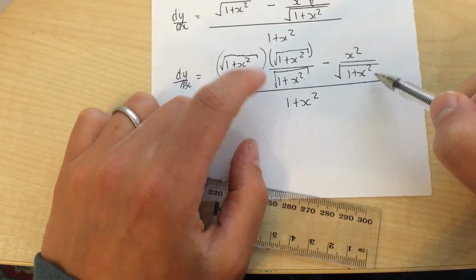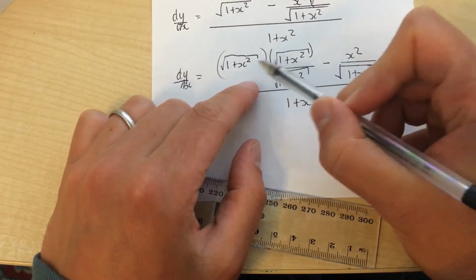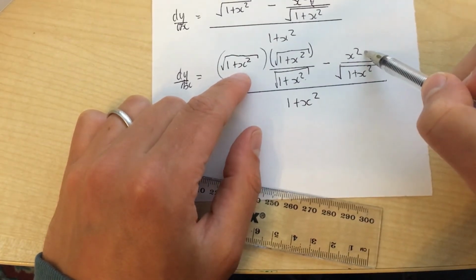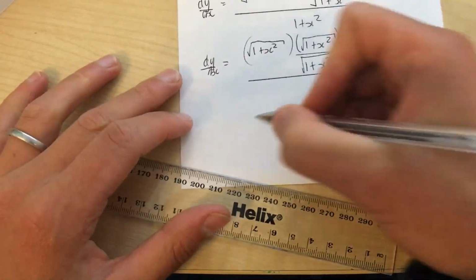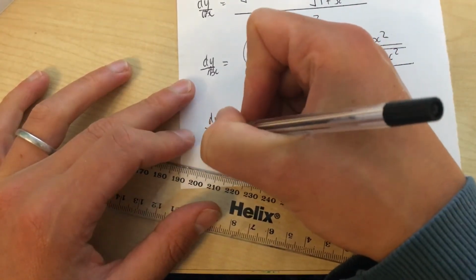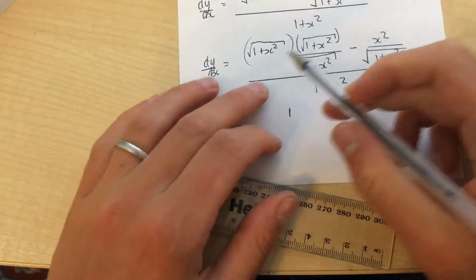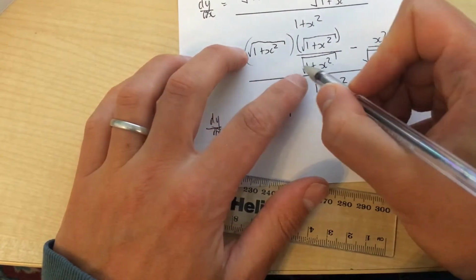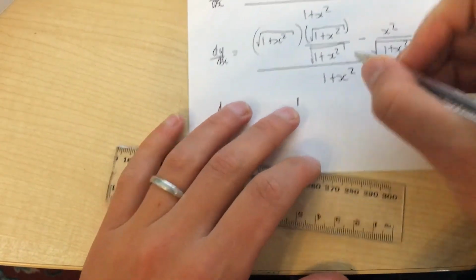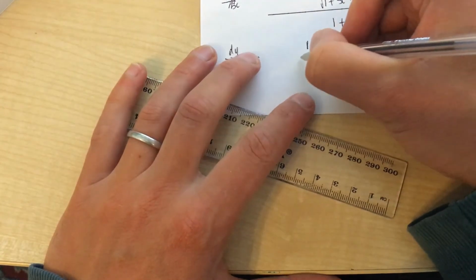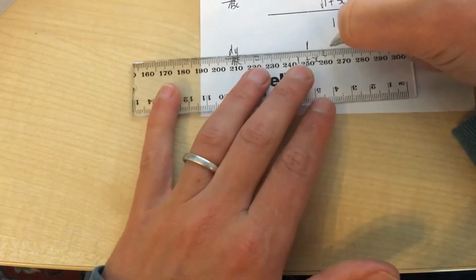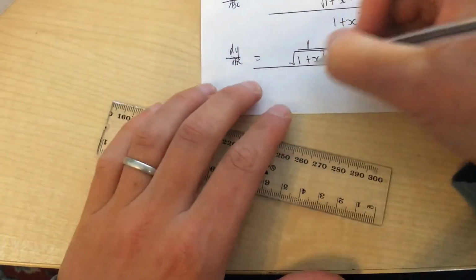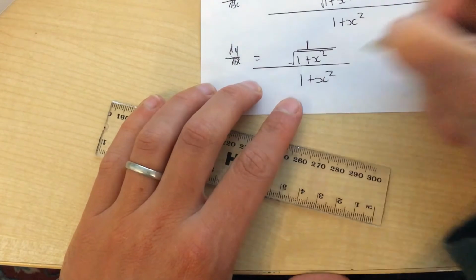And now here we can add these two fractions. Multiply these two together, we're left with 1 plus x squared. We take away an x squared, and that leaves us with just 1 as our new numerator. So dy by dx equals 1 as our new numerator, over the root of 1 plus x squared. And then we're going to have that as our numerator over 1 plus x squared.